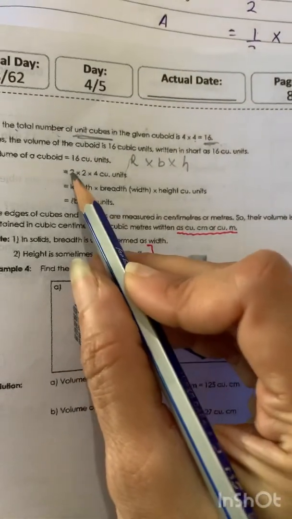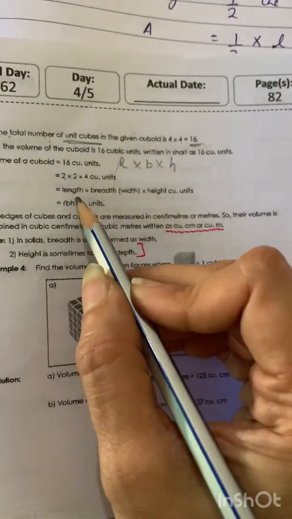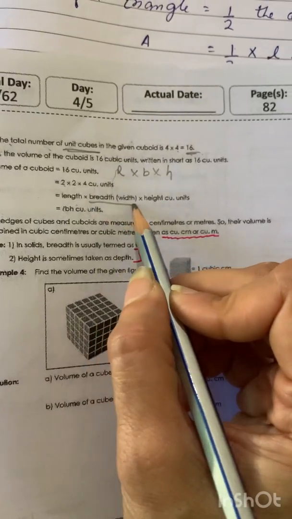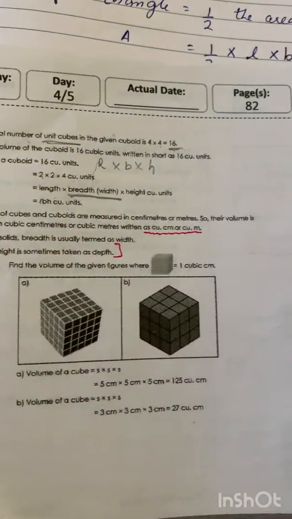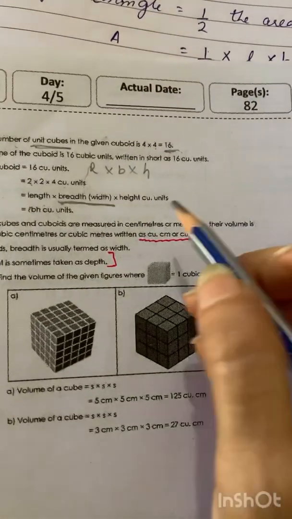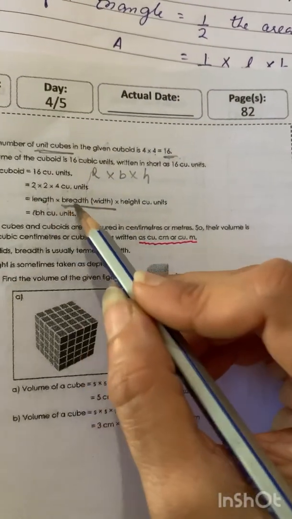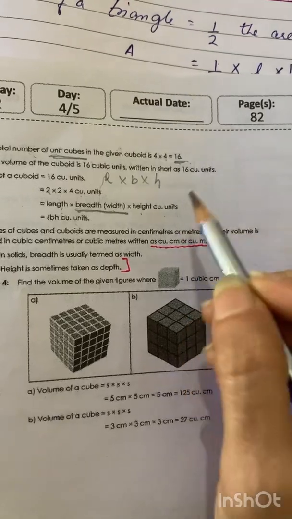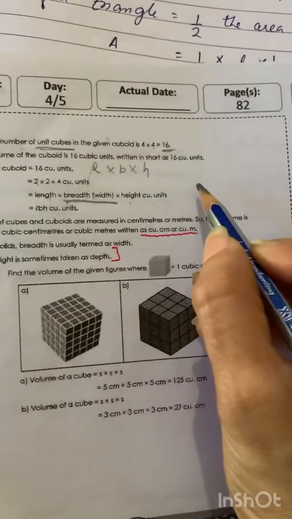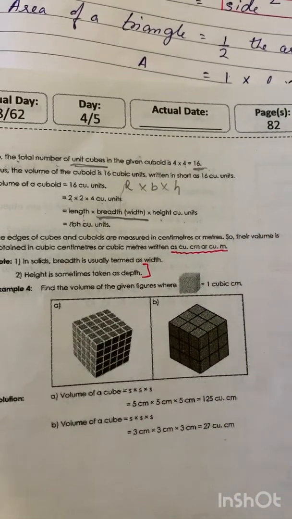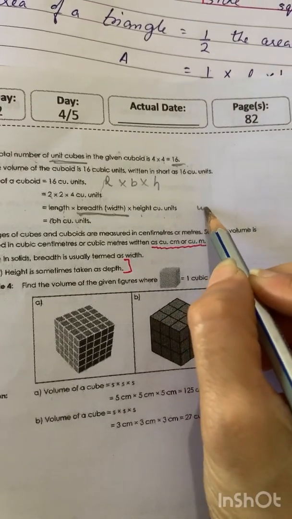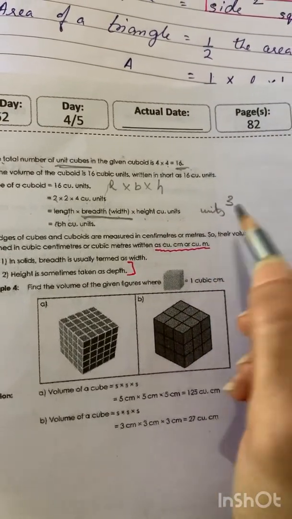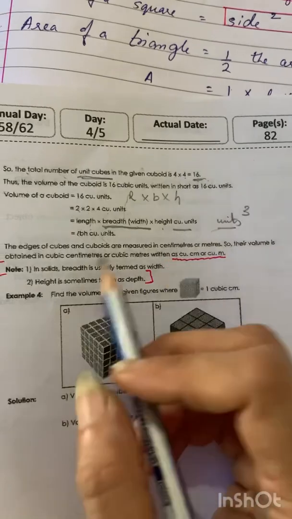So we write 2 into 2 into 4, that is length into breadth. Now breadth can also be said as width, width and breadth both are the same. So length into breadth or width into height, cubic units. Cubic means, as I have shown you, you write units upon cube. This and this both are the same.